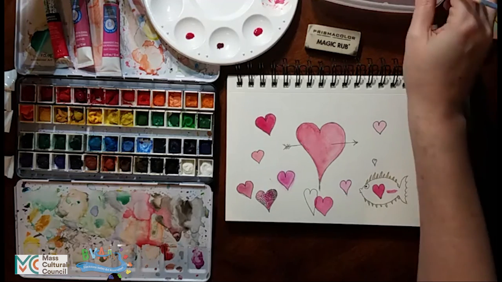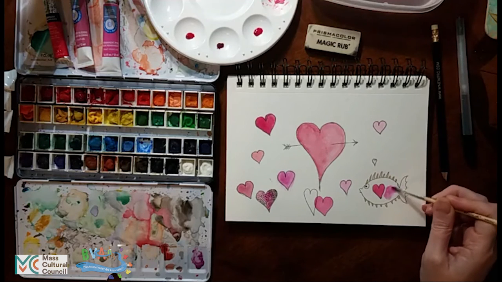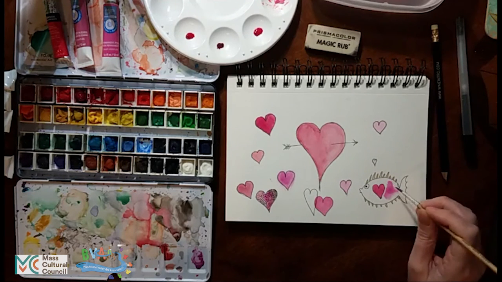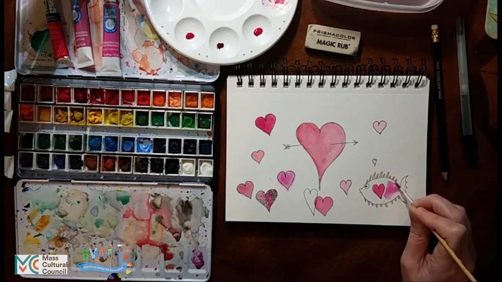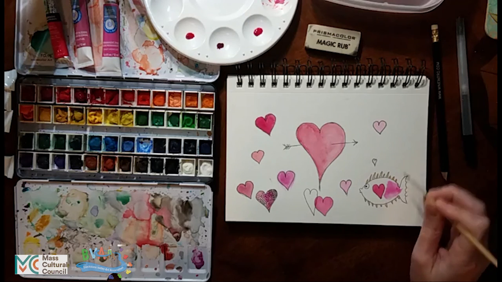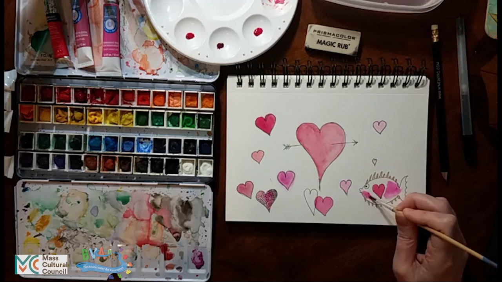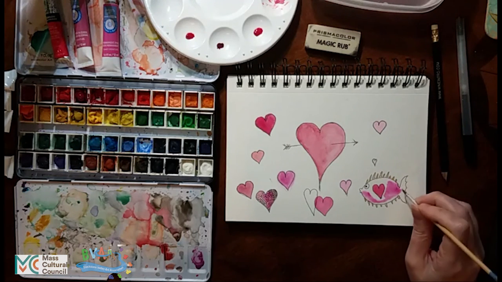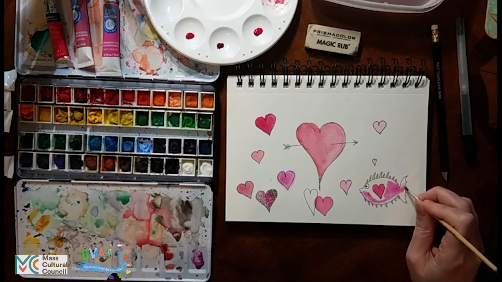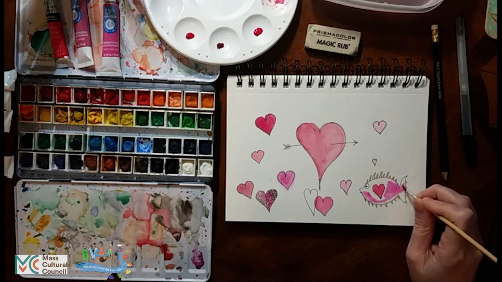Alright, that might be light enough. Just want to make that fairly light, because when it's lighter it seems to lose some of that purpley feel to it, and get more towards the pink feel, which is what I'm after. We'll find out.